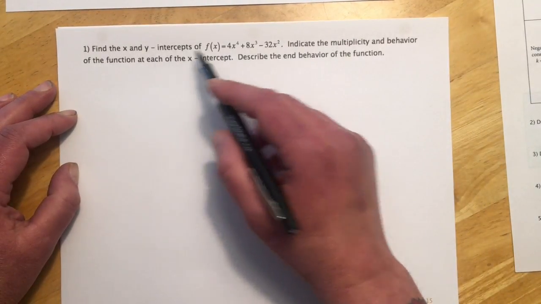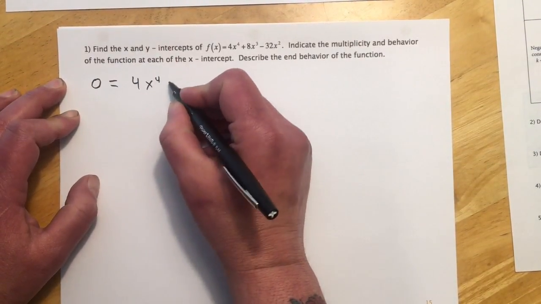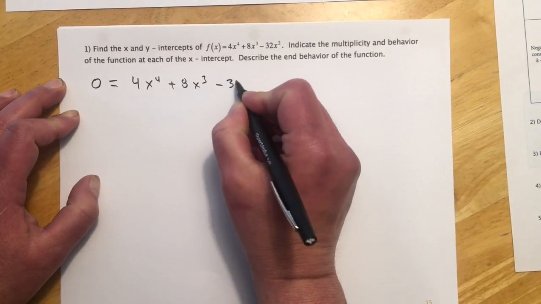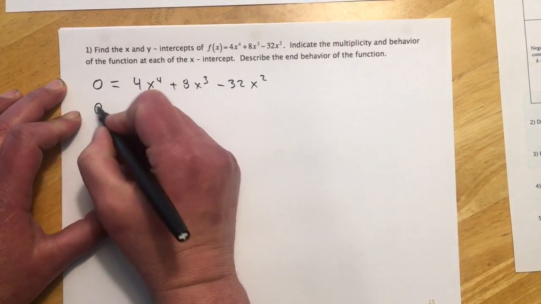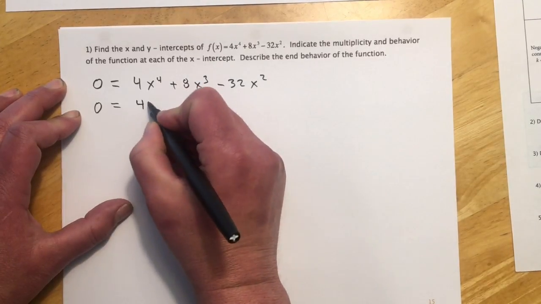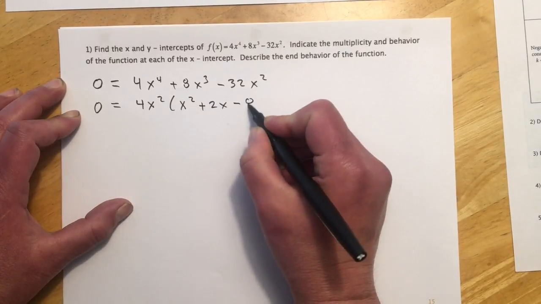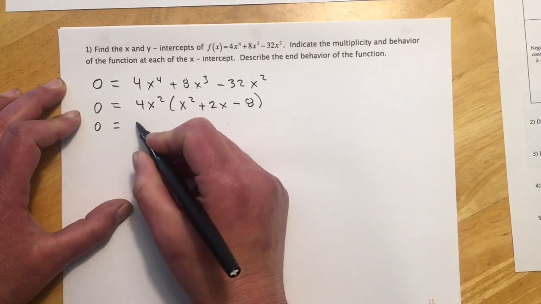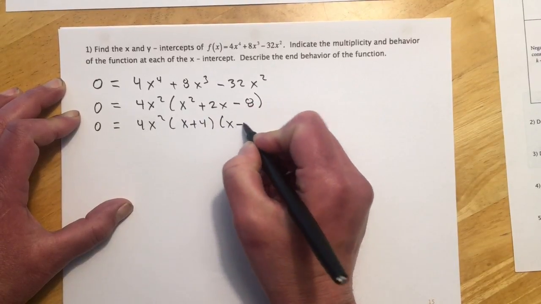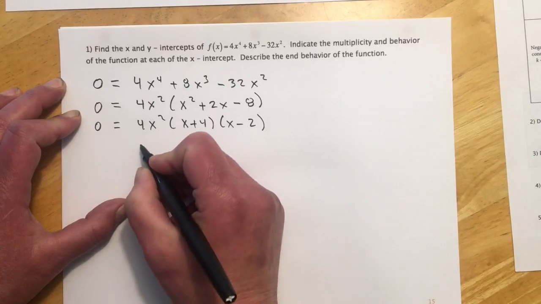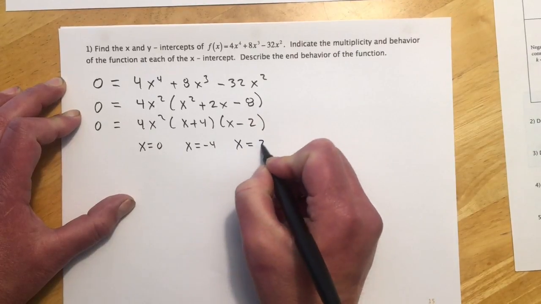So first, if I'm going to find the x and y-intercepts of this thing, let me come down here and go 0 equals 4x to the fourth plus 8x cubed minus 32x squared. And so I'm letting y equal 0, which means I'm solving for x-intercepts. So 0 equals, I have a GCF of 4x squared that I can get out of there. That's going to be x squared plus 2x minus 8. And from there I can continue to factor. So multiplies to -8, adds to be 2, is going to be plus 4 and minus 2. And so then my x-intercepts are going to be x equals 0, don't forget the one out in front here, x equals -4 and x equals 2.